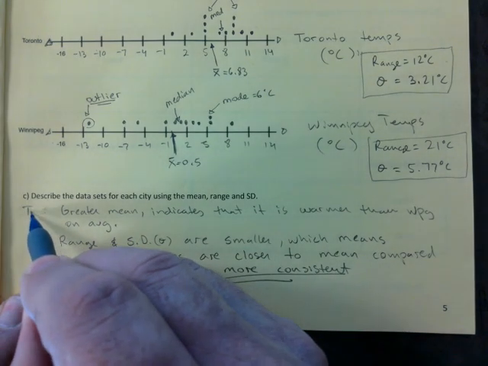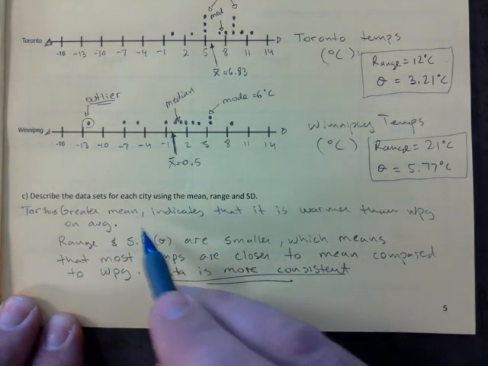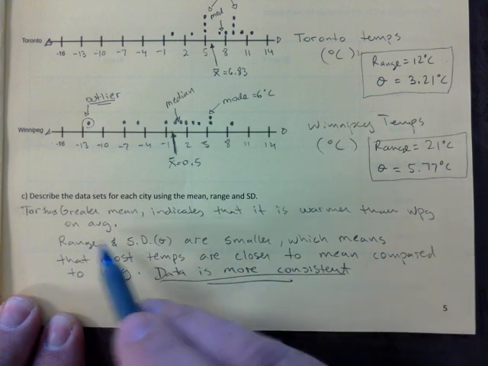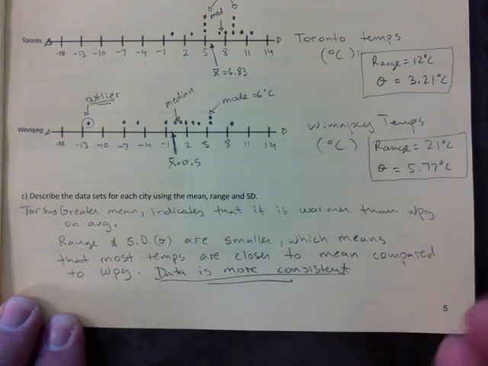I guess I just have to say Toronto has a greater mean, indicates that it is warmer than Winnipeg on average. No, you know what? Toronto needs to stay there.